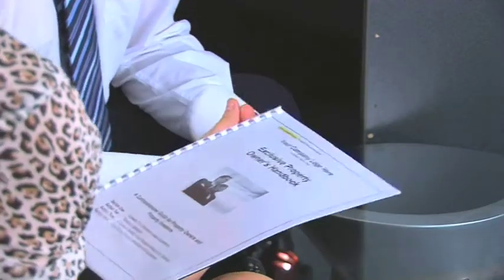But if we can just pretend for a sec that we're in a listing presentation, I've just demonstrated my services, and then I pull out my Property Owner's Handbook. Meryl, for the clients that sign up with us, we have this exclusive Property Owner's Handbook that we give to clients, of course, when they do sign a management agreement with us. If I can just get you to have a look at that, please. You can just turn to the contents page at the front.